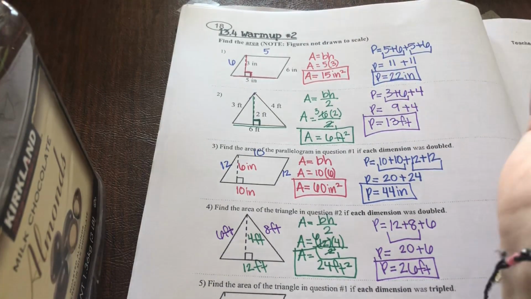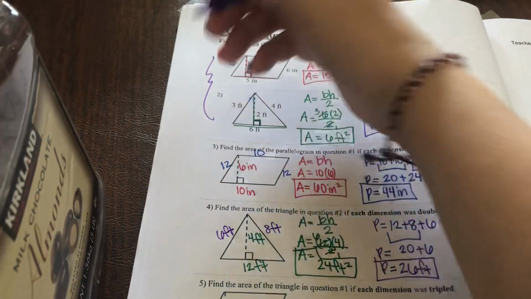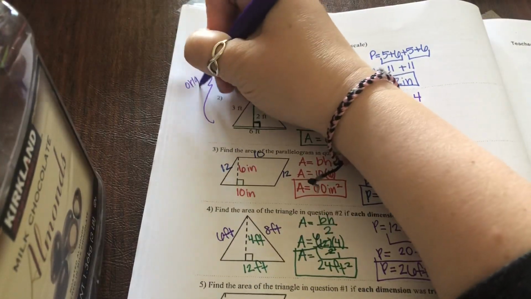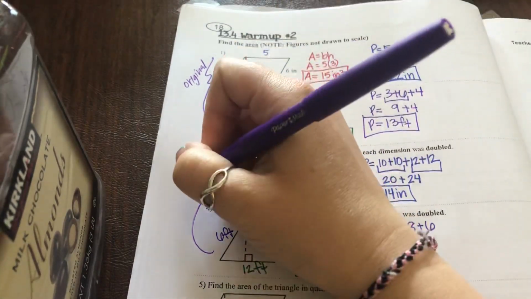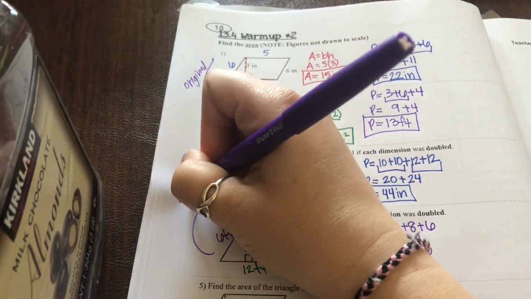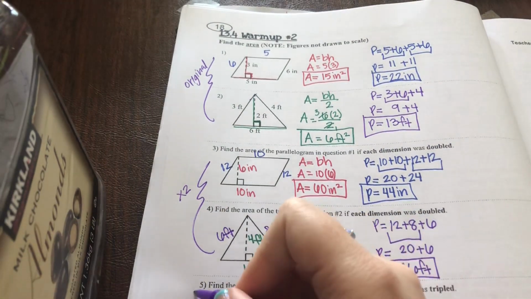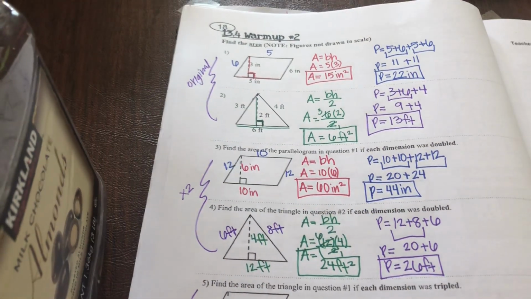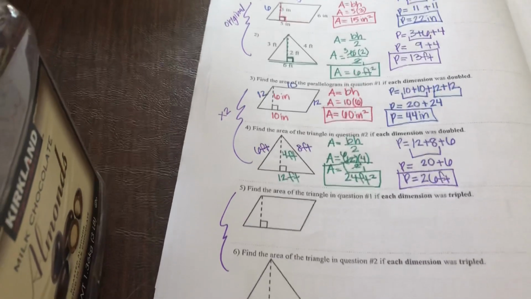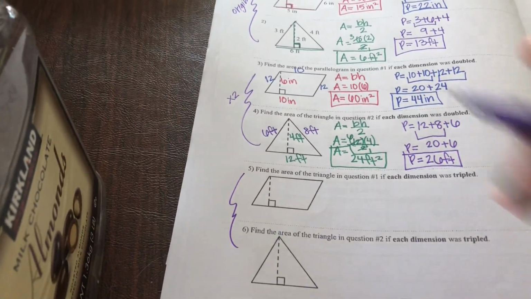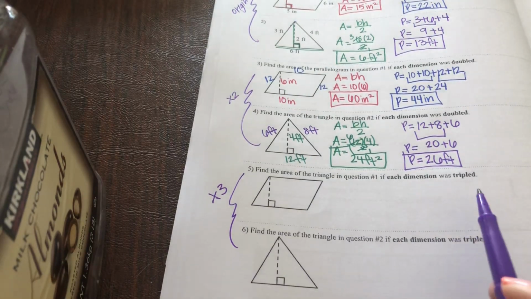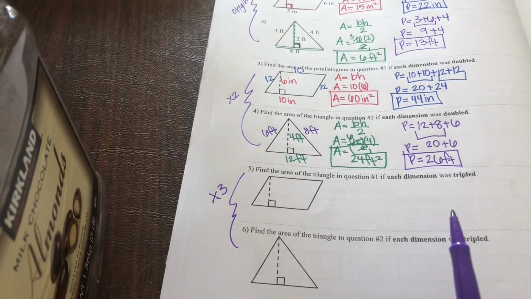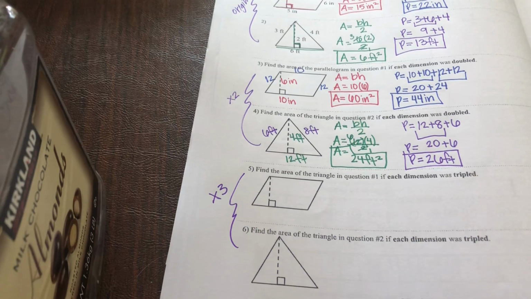Okay, so these were our original shapes. Here, we did each dimension times 2. This time, for our next ones, we're going to take our initial shape and take each dimension and multiply it by 3, because it says we're going to triple each dimension, and triple is another name for multiplying it by 3.